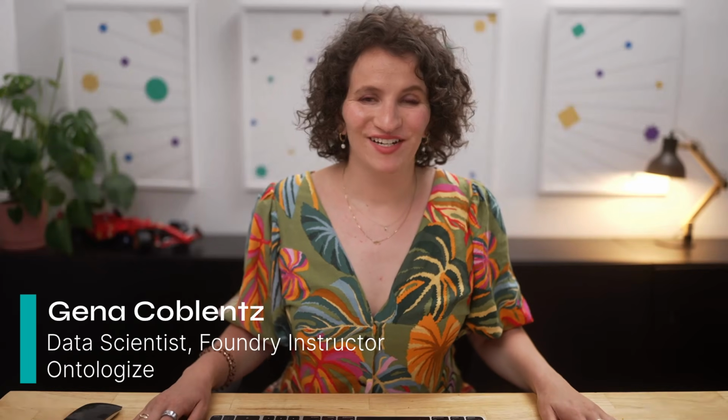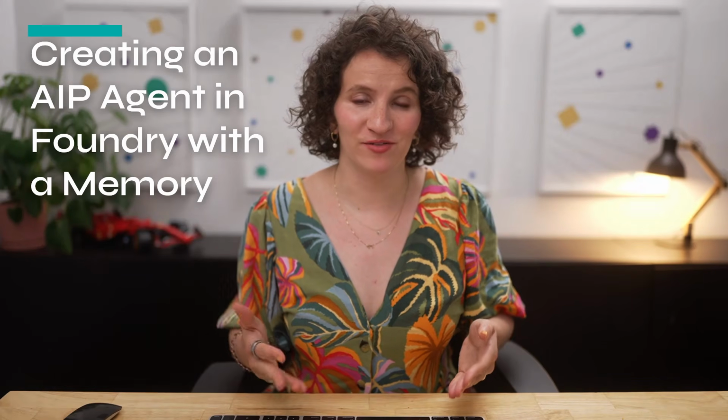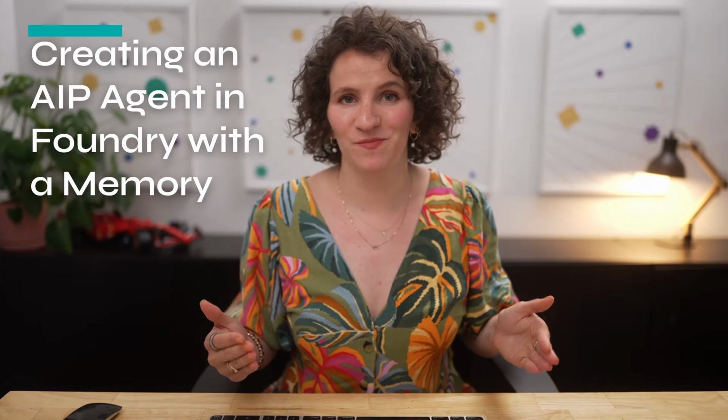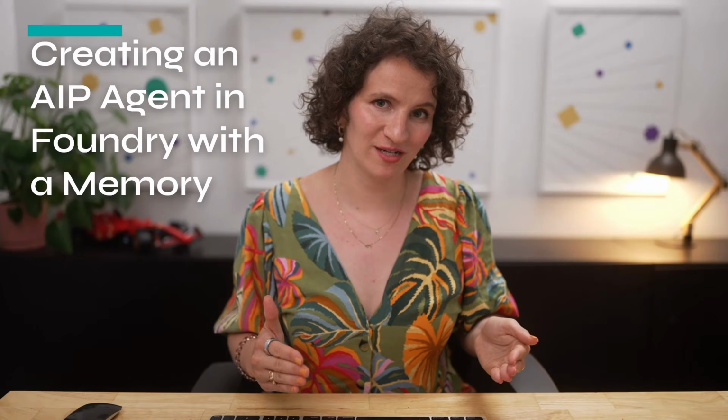Hi, I'm Gena. Today, we're going to be building an AIP agent using AIP Agent Studio that has a memory. When we say it has a memory, that means that we're able to remember the user's likes, dislikes, preferences, and more. We're going to accomplish this using a combination of tools and retrieval context.